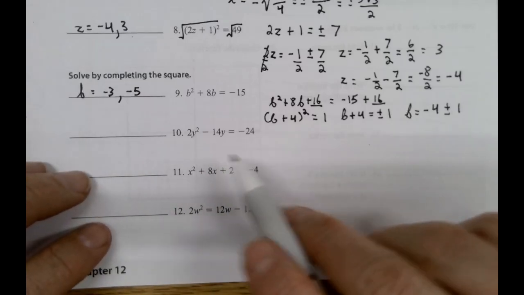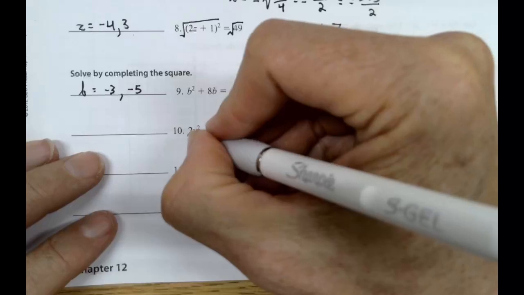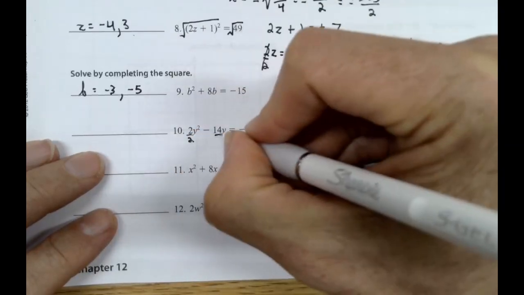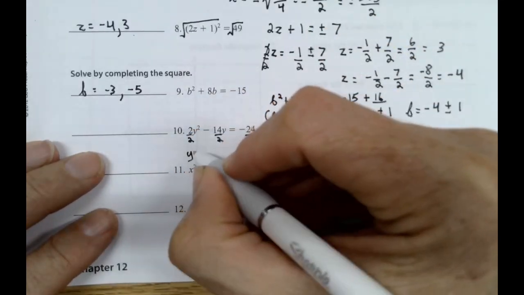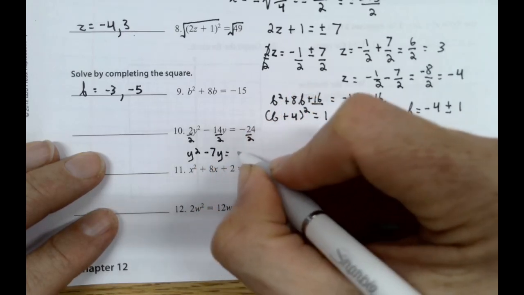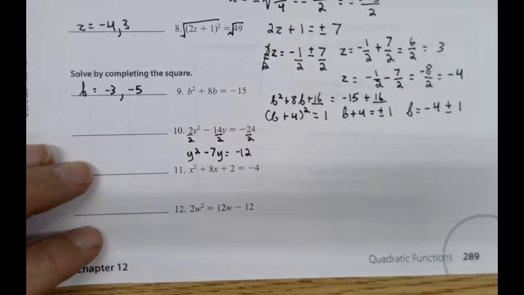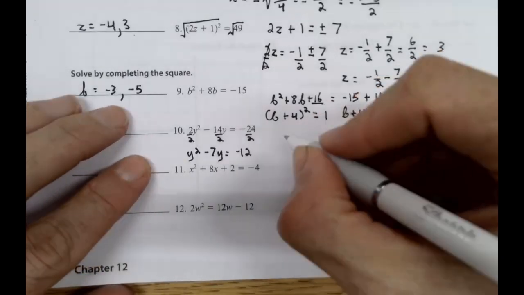There's some simplifying we can do right off the bat, and we should do that because it'll make the numbers nicer. We can divide everything by 2, right? We can divide all this stuff by 2. And what we would end up with is y squared minus 7y equals minus 12. And I think that's helpful because it just makes some of the math a little bit easier, right?